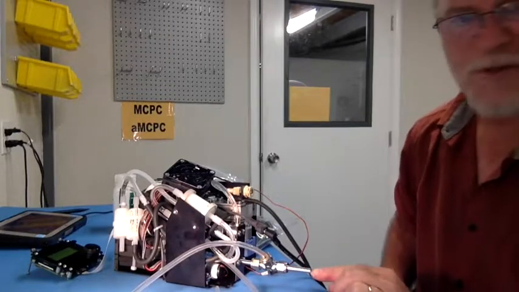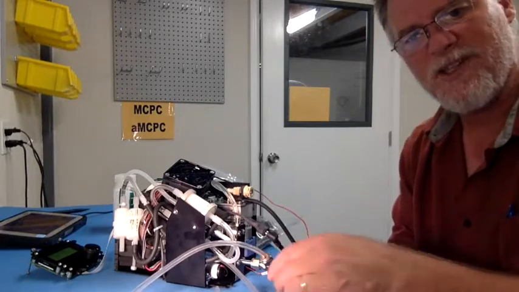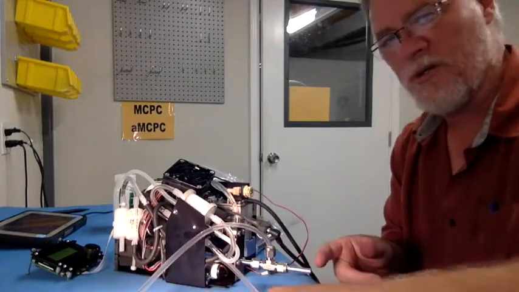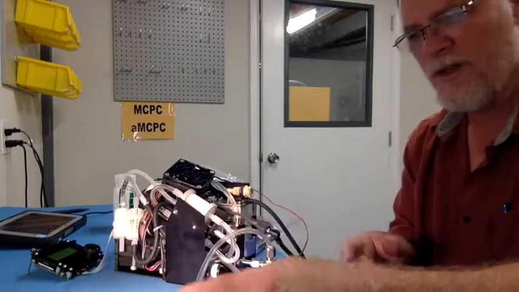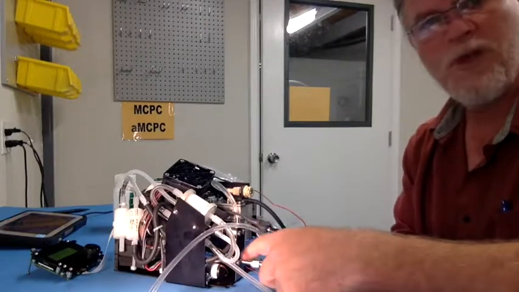You'll see a small orifice hole. That's to mix the particles so that we know we get a good split in this T. Okay? And then 0.36 liters of flow are going to go back and around this way through the saturator pump. 0.36 liters of sample flow will go through the inlet here.